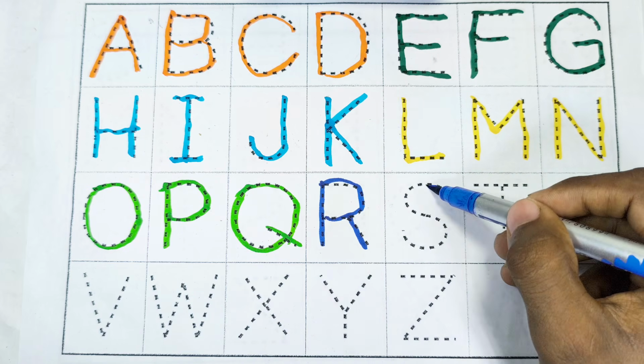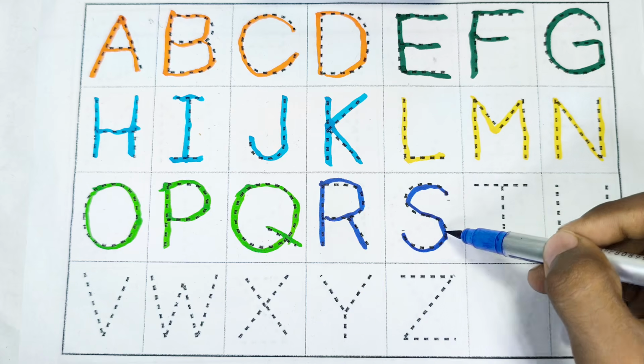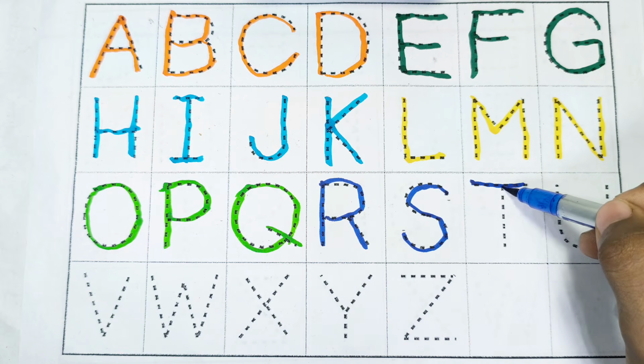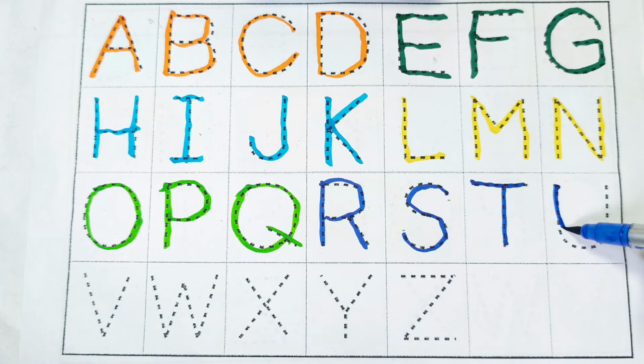R for rose. S for sun. T for teacher. U for umbrella. Kids, now you draw V.